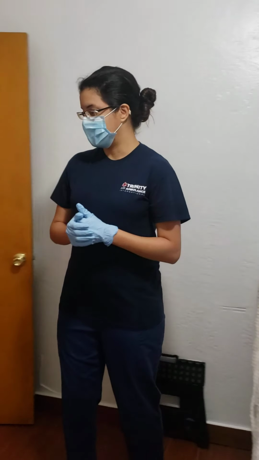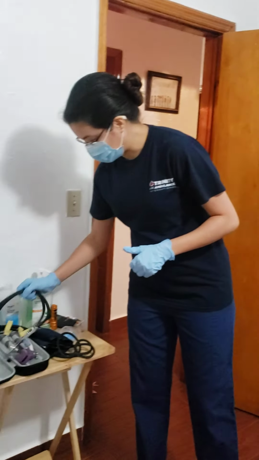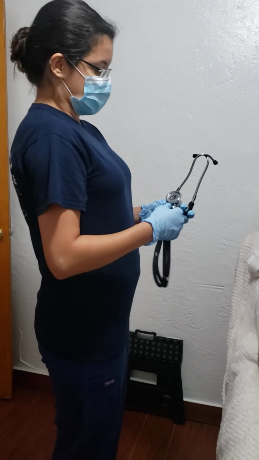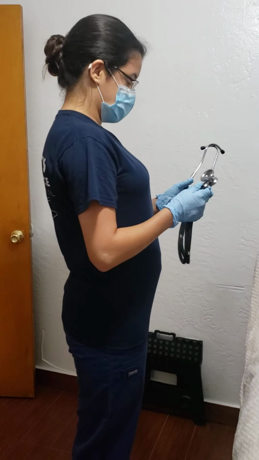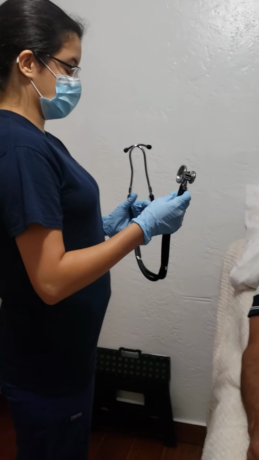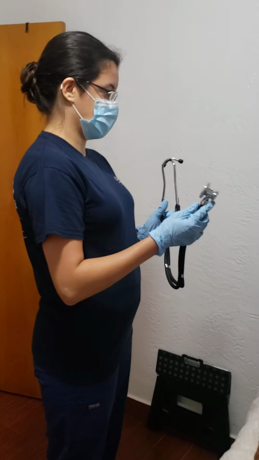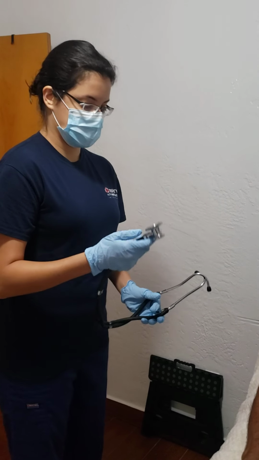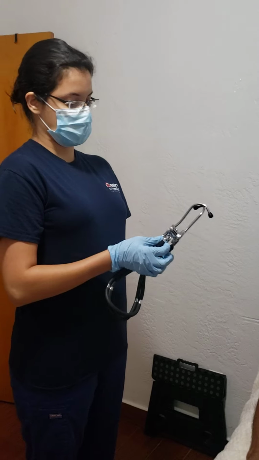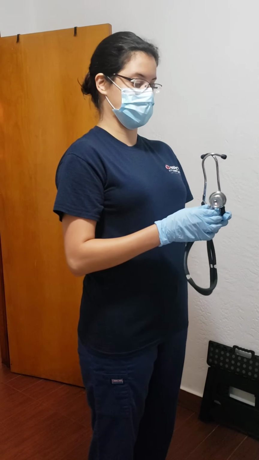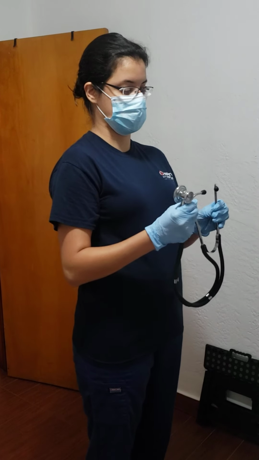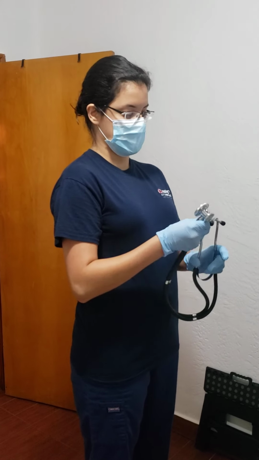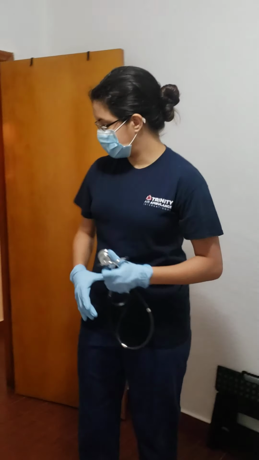So now I'm gonna grab my stethoscope and I'm gonna explain to my patient what I'm about to do. So this is a stethoscope. I'm gonna use it to listen to your heart sounds and the sounds in your carotid. Okay? So I'm gonna use the diaphragm for high pitched sounds. I'm gonna use the bell for low pitched sounds, and I'm gonna make sure that when I put on the earpiece, it's facing forward towards the ear canal.